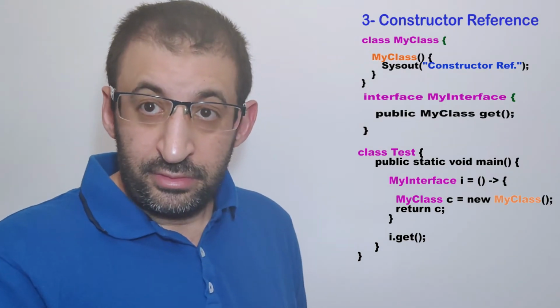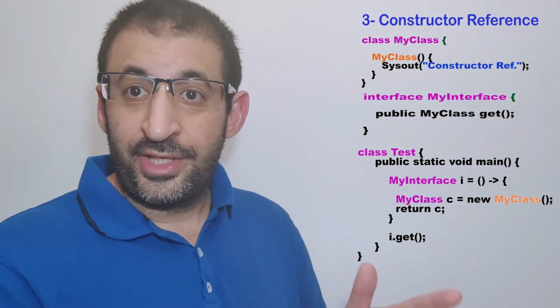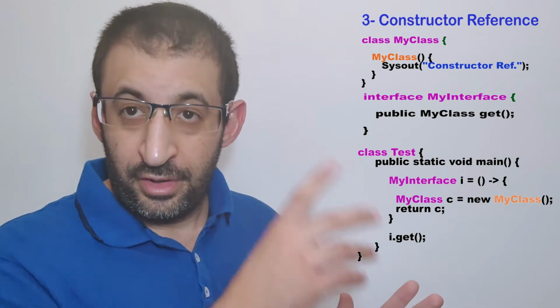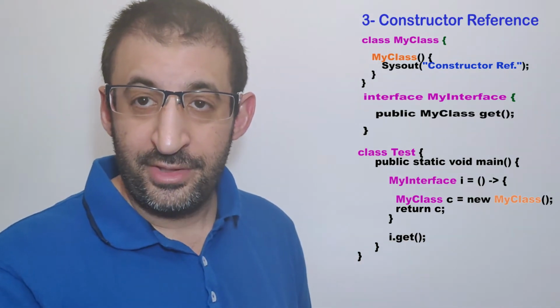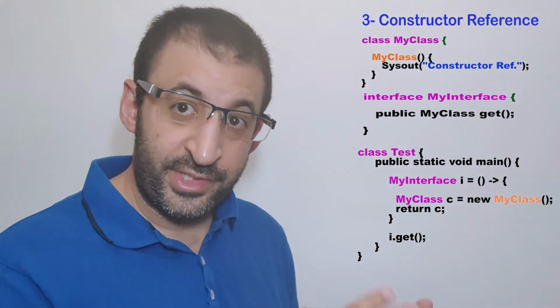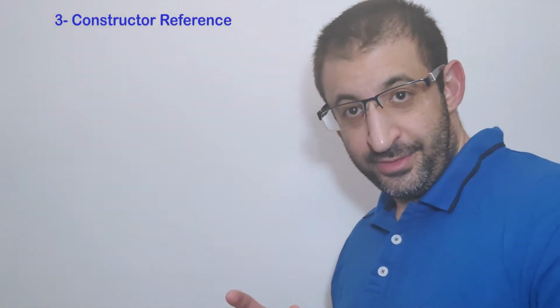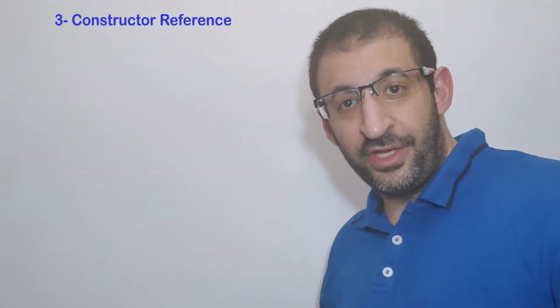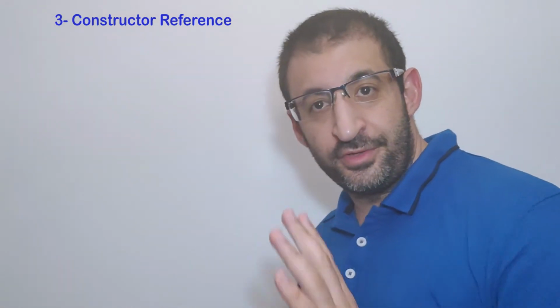Now I call the method with e.get(). This is the implementation using a lambda expression. It's simple. Now I will do the same thing. I will implement the functional interface using constructor reference. Now, how to do this?